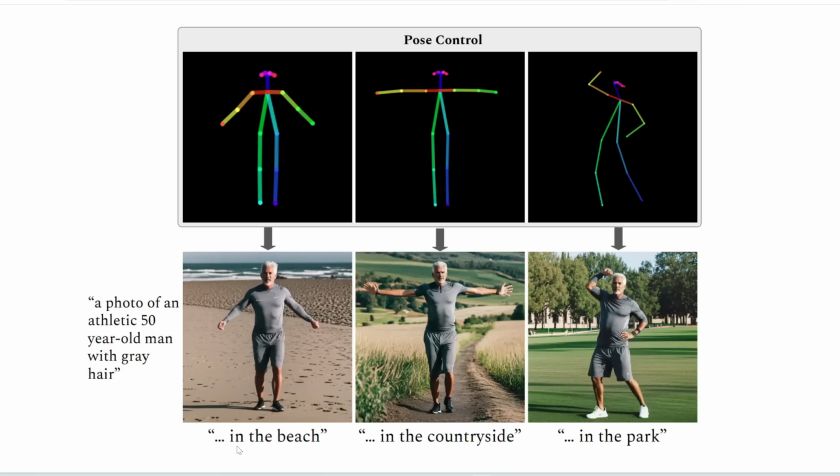And then if you prompt it in the beach, he's going to be in the beach. But you can also control the pose of this man with an additional pose image. And now if you prompt it with countryside with this pose, that's exactly what you get. You get this man in this pose in the countryside. And then next, if you add in this pose and the prompt in the park, this is what you get.